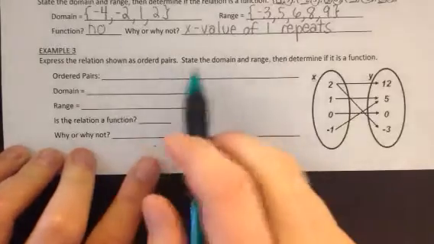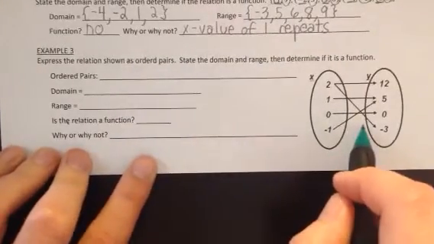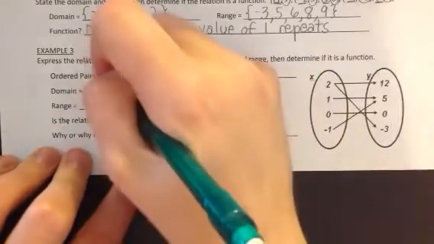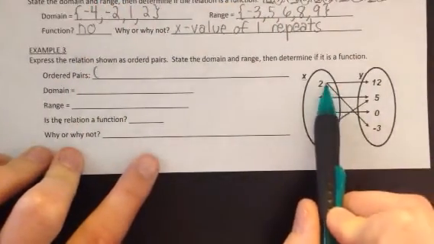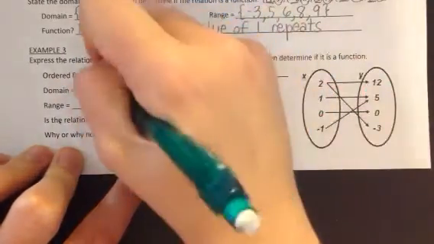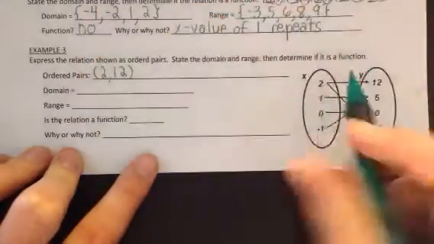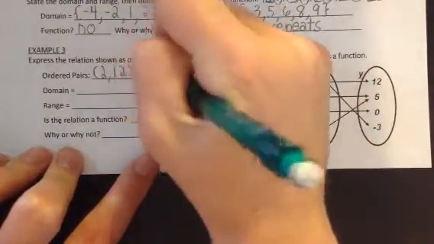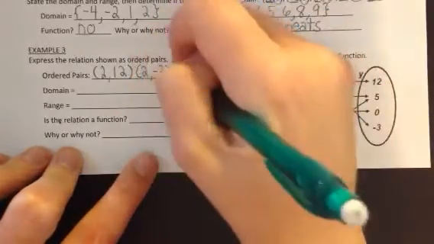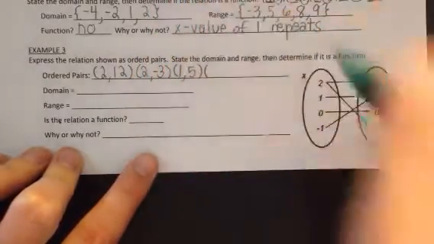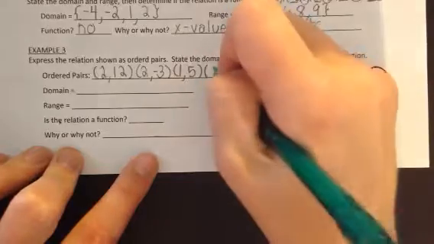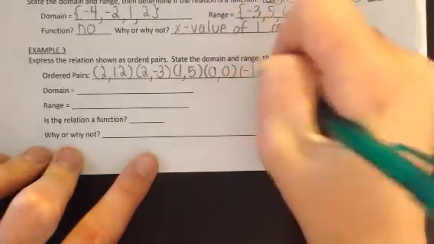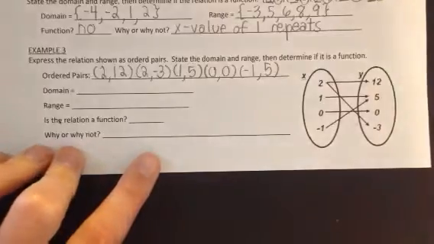Express the relation shown as ordered pairs. So let's take this mapping and make it ordered pairs. State the domain and range, then determine if it's a function. So for ordered pairs, we've got 2, 12. We've got, 2 also goes with -3. We've got 1, 5. We've got 0, 0. We've got -1, 5. And that's it.